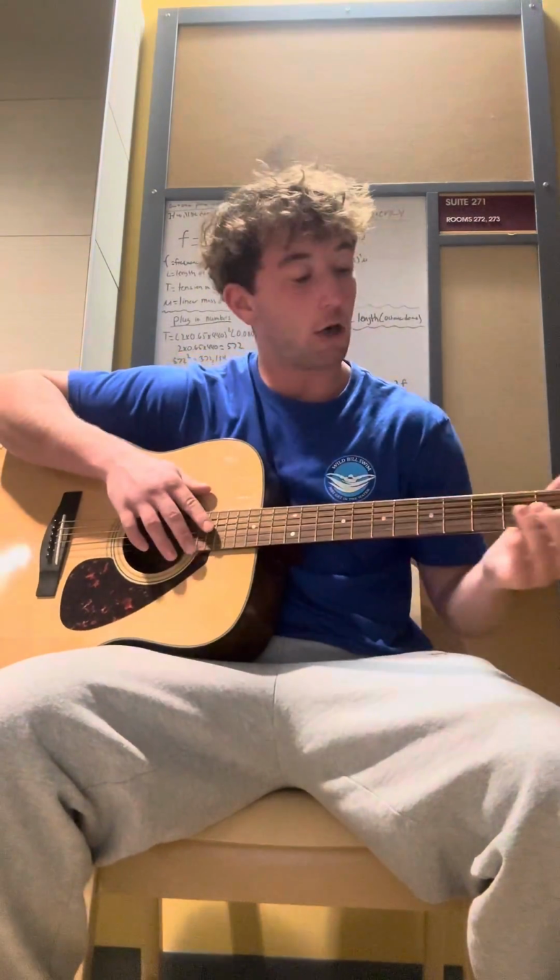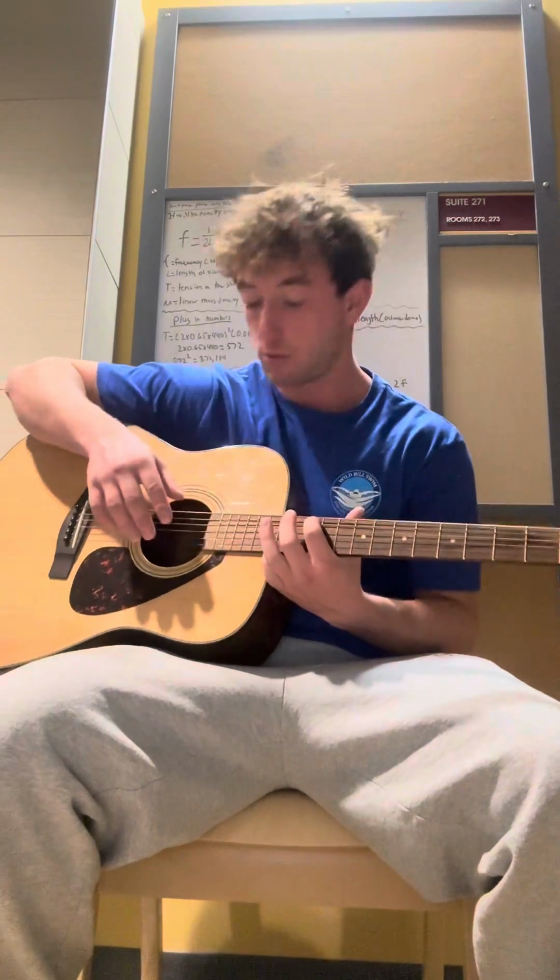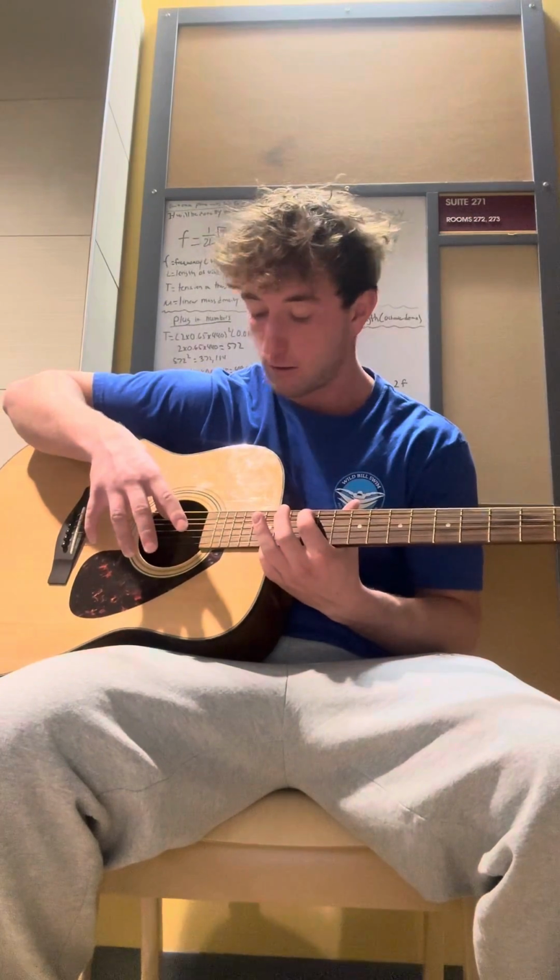And now I'm going to go to the 12th fret and show you the difference in the notes. So these are all frets here. This is the 12th fret. Push down the 12th fret, and I play the same note. You hear the difference? This is the open.